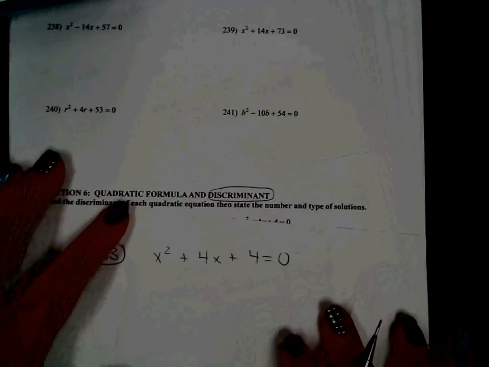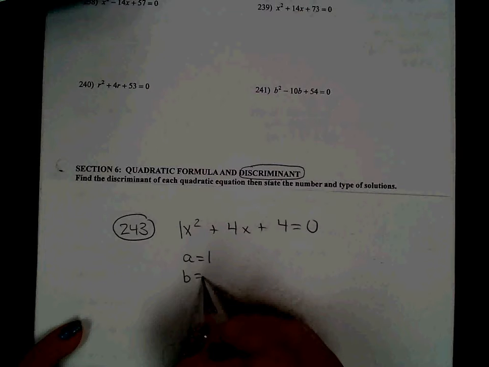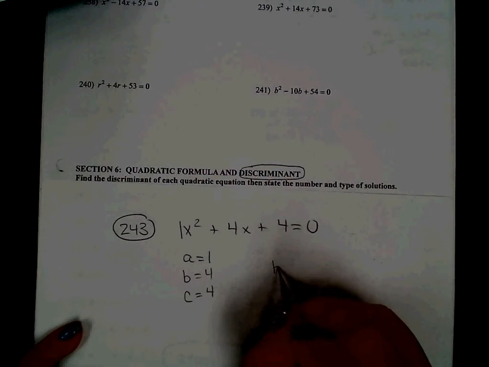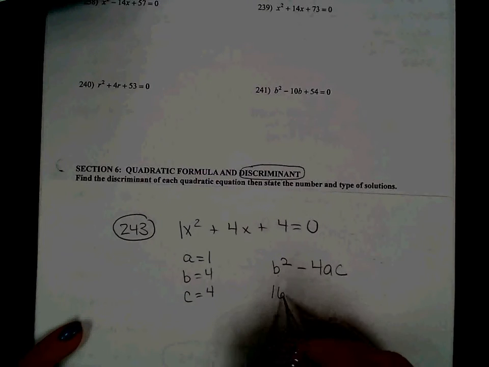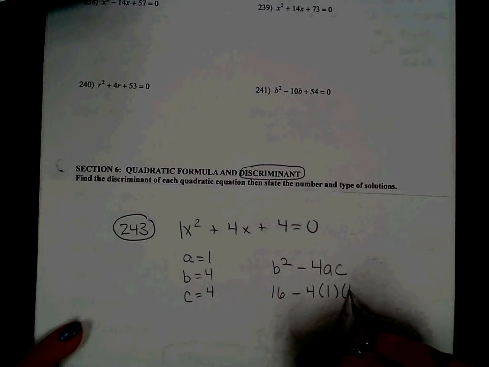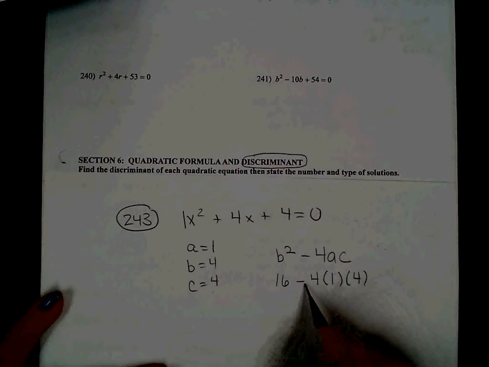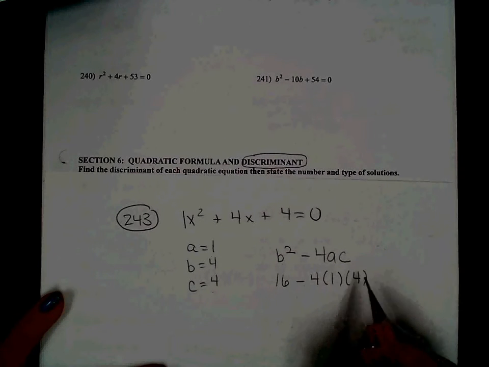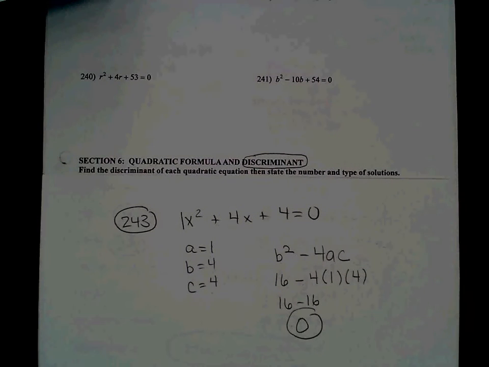First, it was already equal to 0, and it was in the right order. So A, let me turn it so it's more straight on to y'all. A is an understood 1, B is 4, and C is 4. So I do B squared minus 4AC. B is 4, so B squared is 16, minus 4 times 1 times 4. 4 times A times C. This is going to be a negative. 4 times 1 is 4 times 4 is 16. 16 minus 16 is 0. My discriminant is 0.